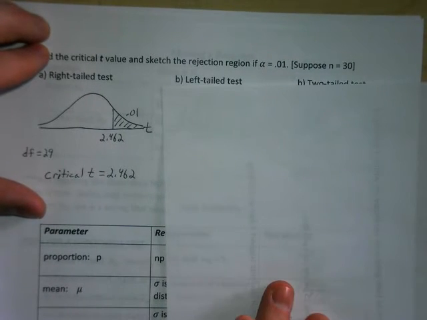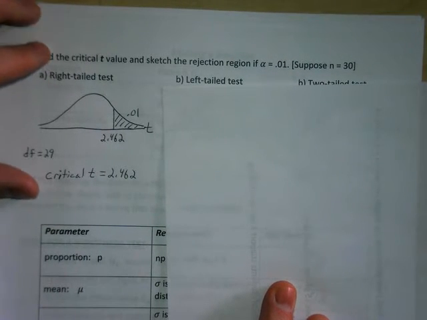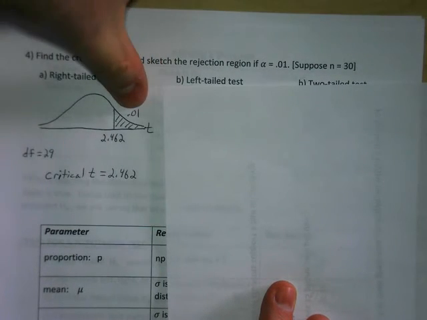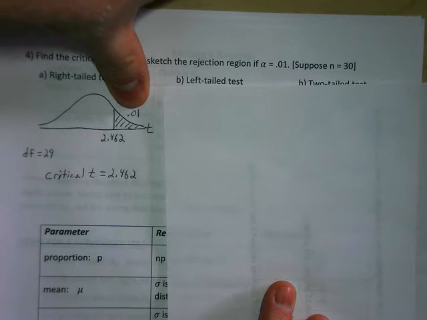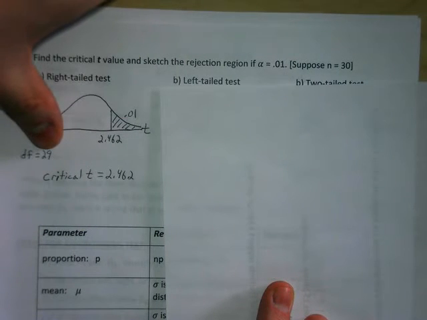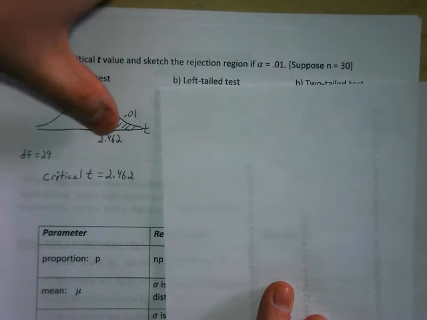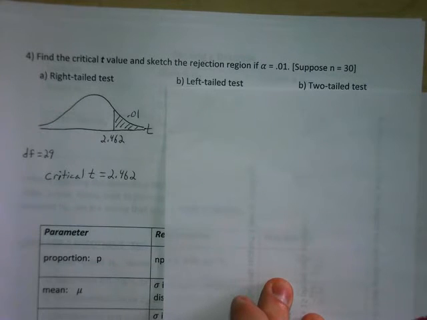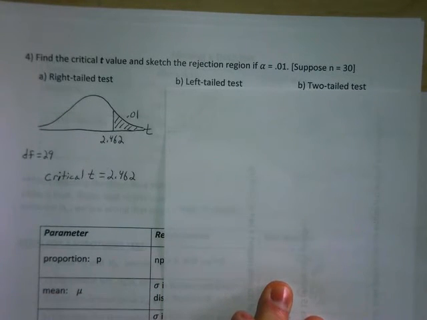So to find the critical t-value and sketch the rejection region if alpha is 0.01, for a right-tailed test, we shade to the right. And if you look up 0.01, so alpha is 0.01, that's why I put that down here. If you look up 0.01 area in one tail with n minus 1 degrees of freedom, so 29 degrees of freedom, you go to your tables, and that's a t-value of 2.462. And I'm assuming we can do this now because you did the same thing with the confidence intervals.